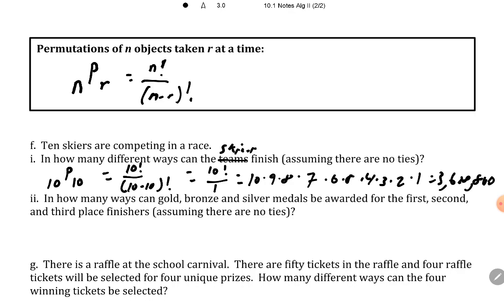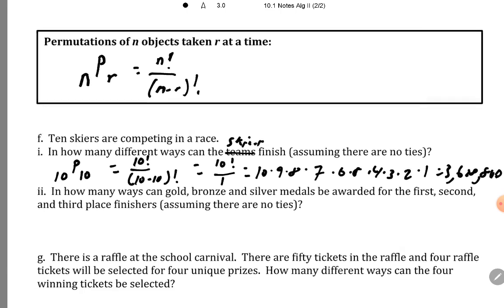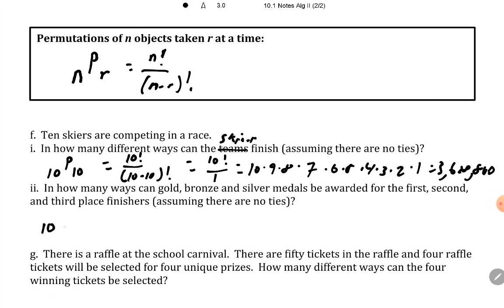Part 2 of this problem: in how many ways can gold, silver, and bronze medals be awarded for first, second, and third place finishers, assuming that there are no ties? So out of the 10 skiers, we're going to see how many ways we can put them into just the first 3 positions: first, second, and third place, gold, silver, and bronze. So that would be 10 factorial over 10 minus 3 factorial, which is 10 factorial over 7 factorial.